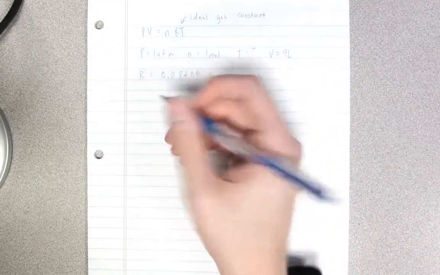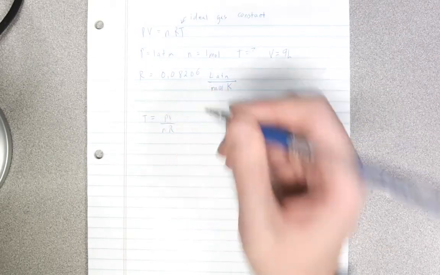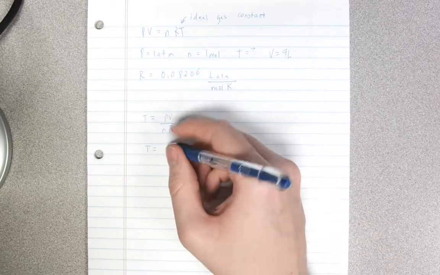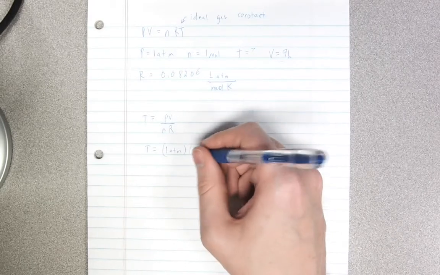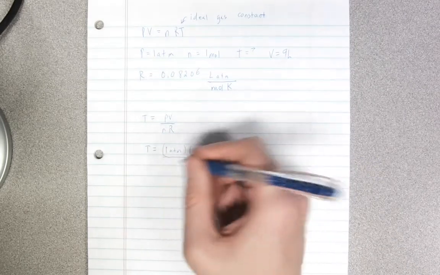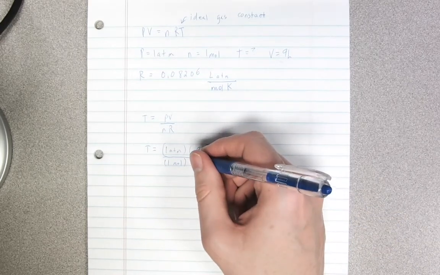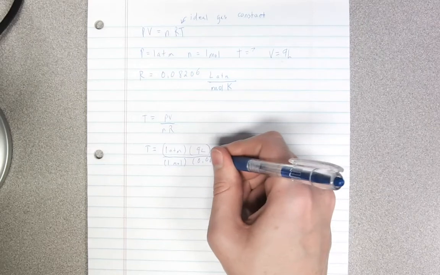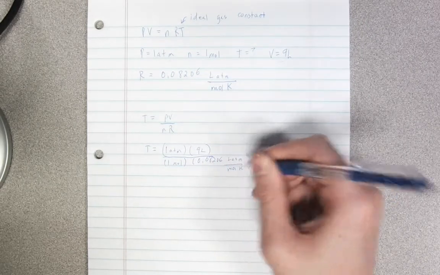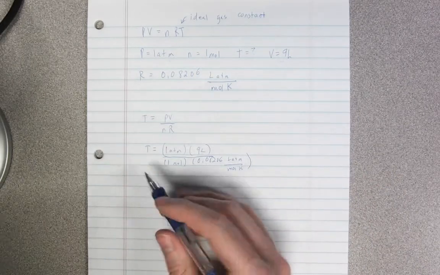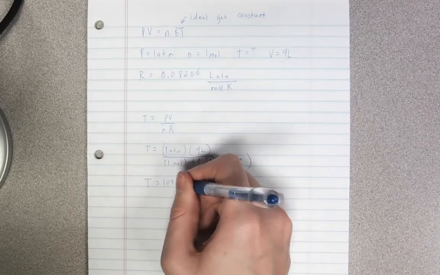Alright, now we're ready to go. If I'm looking for temperature, I just solve the ideal gas law for temperature, PV over nR. And then if I put in these numbers, 1 atmosphere, 9 liters, 1 mole, 0.08206 liter atmosphere over mole Kelvin. You can check out my units to make sure I do in fact arrive at Kelvin for my temperature, and from that I get 109 Kelvin.